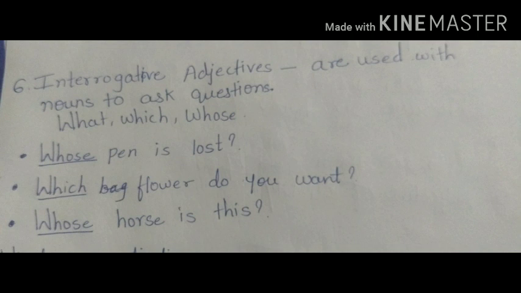Let's see the third example. Whose horse is this? So here horse is a noun and whose is describing the noun horse. Whose horse? So whose is an interrogative adjective as it is asking a question, whose horse is this? So students, interrogative adjectives are used along with nouns to form a question.